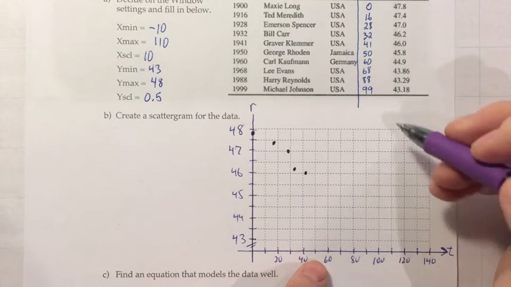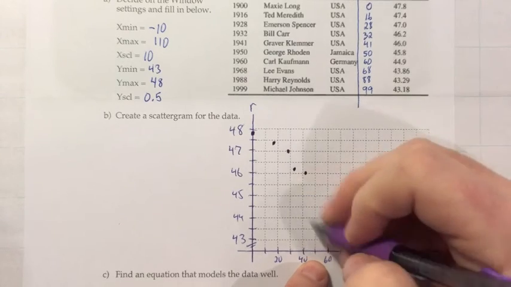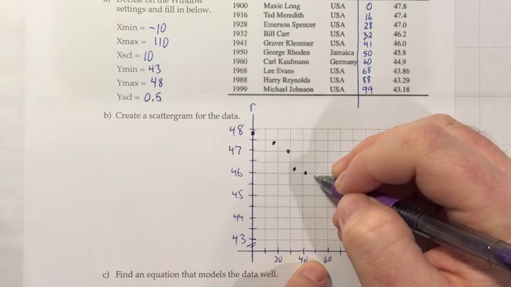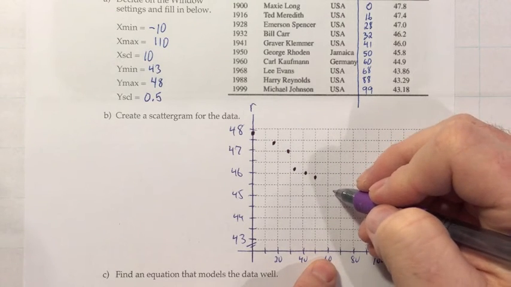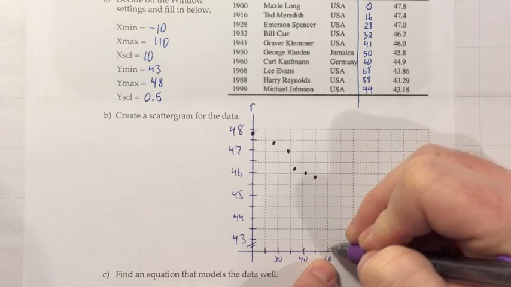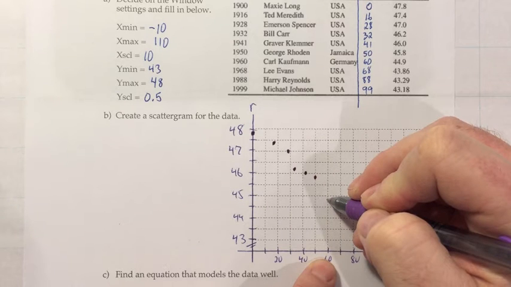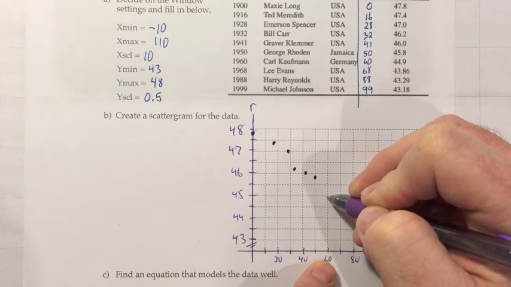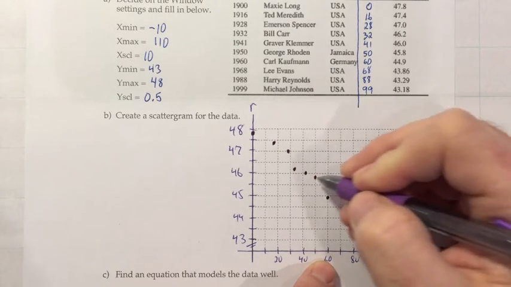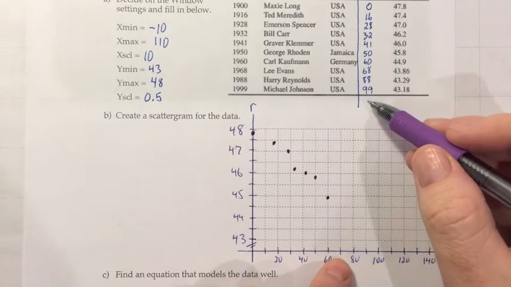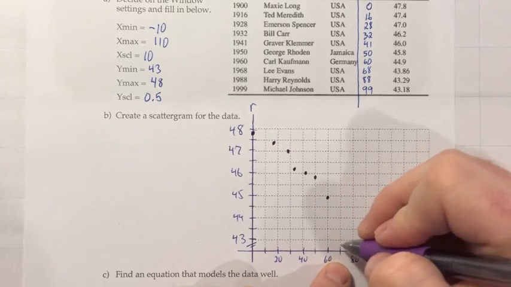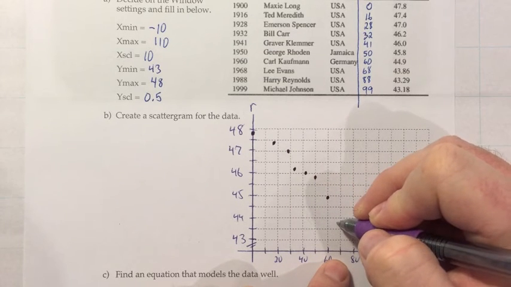In 50, it became 45.8. In 60, 44.9. There's another big drop, right, compared to where the pattern seemed to be going. In 68, 43.86. It's another big drop.